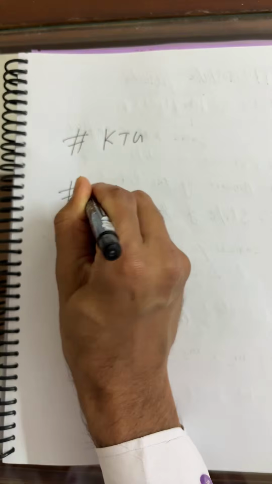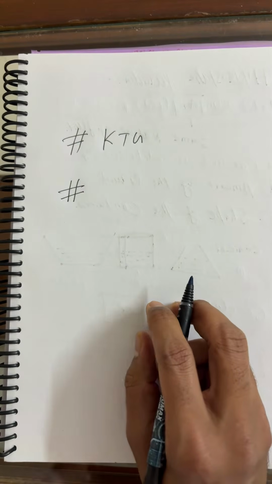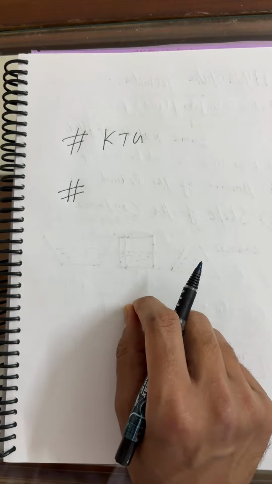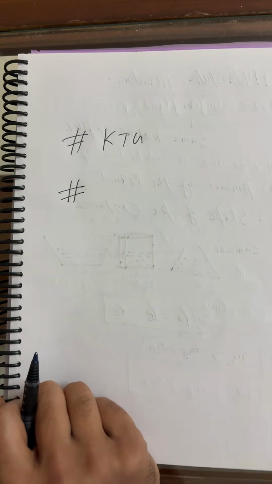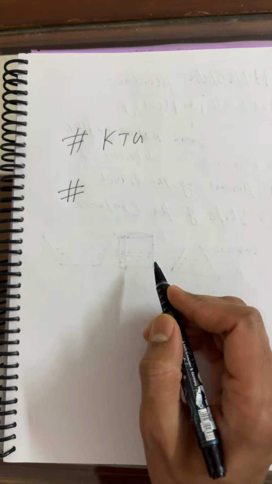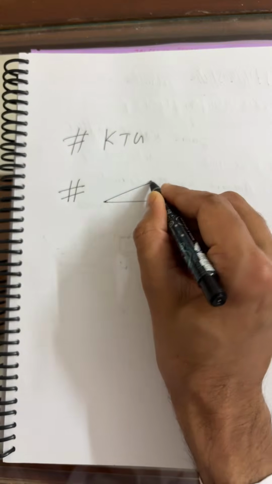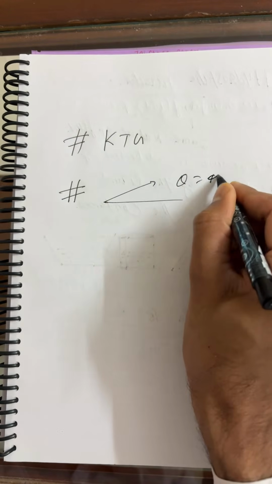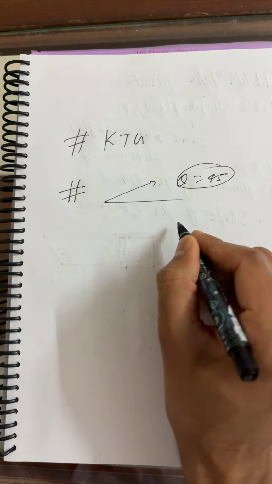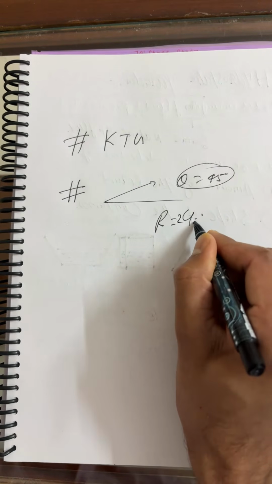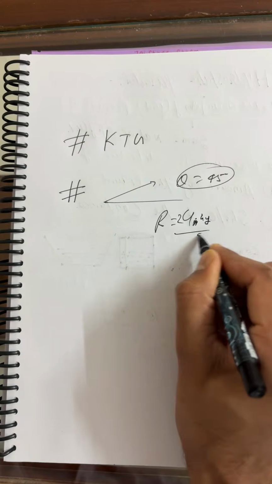Then remember, till now they didn't ask the range concept from 1D. So what is the possibility of range? Range is the maximum when theta is 45 degrees. The range formula you can remember: 2 ux uy by g.